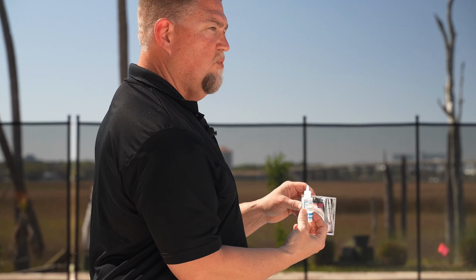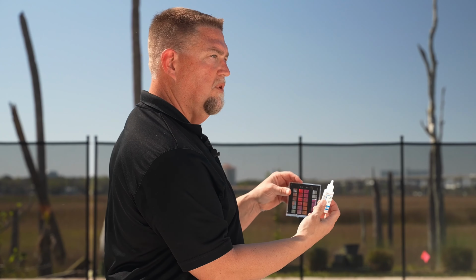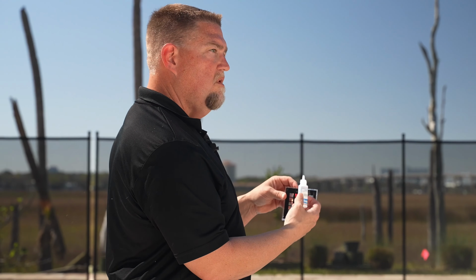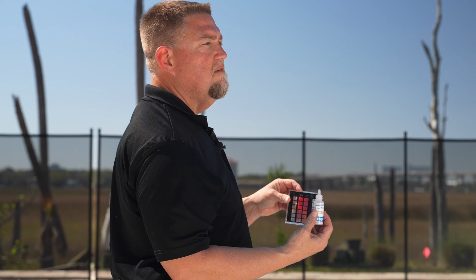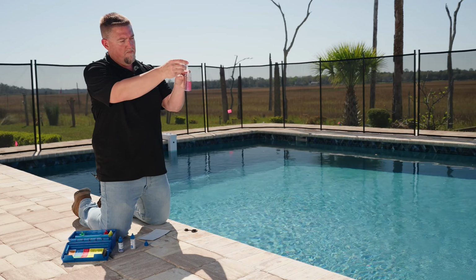As we put in our R12, we want to take this from red or pinkish color to the blue. Once it turns blue, we'll multiply the number of drops by 10. That will give us our calcium hardness in the water. You want to swirl after each drop.